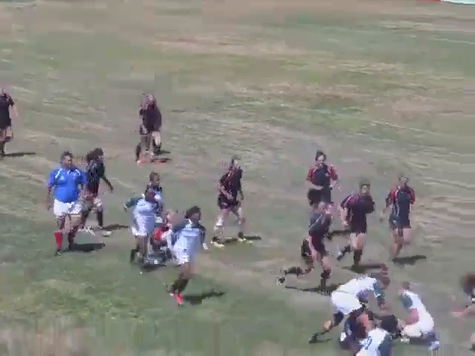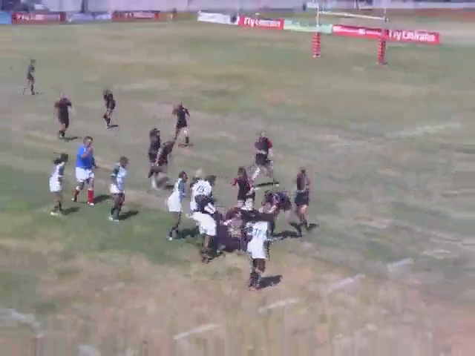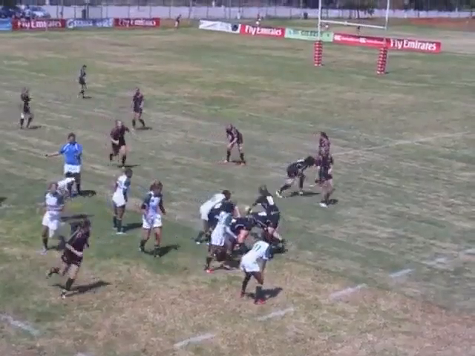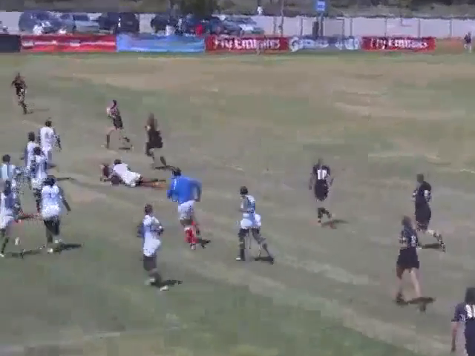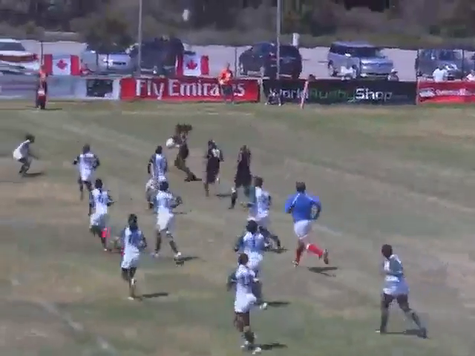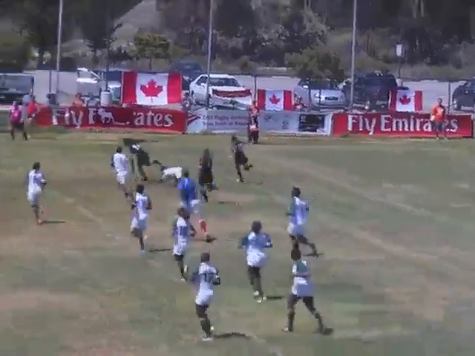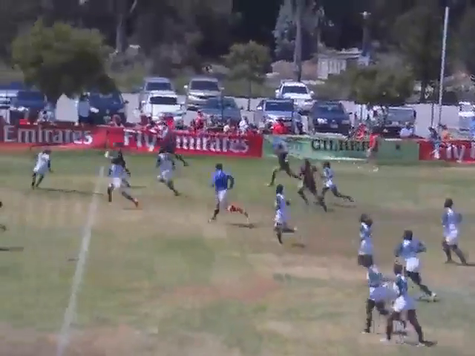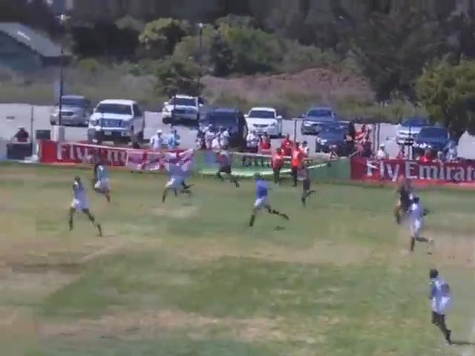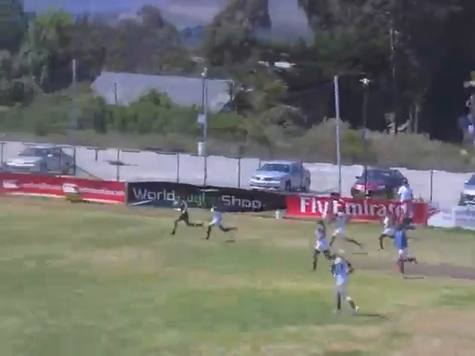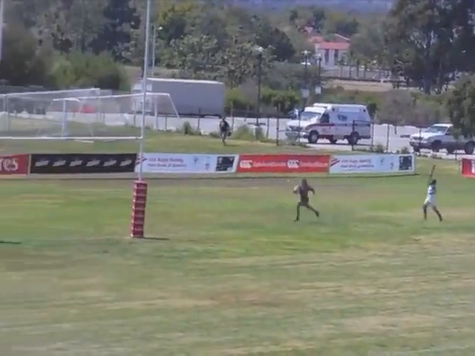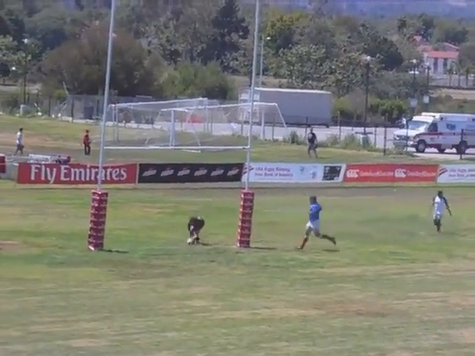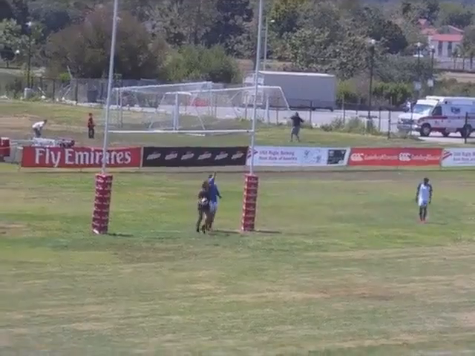Play advantage to Canada for a knock-on by South Africa. Referee's going to let them continue to play. Canada's using their backs. We have 14 on the outside. She's got space. She just broke another defender. She's going to go all the way. One last defender. She's got space. She's got it. Try between the posts.